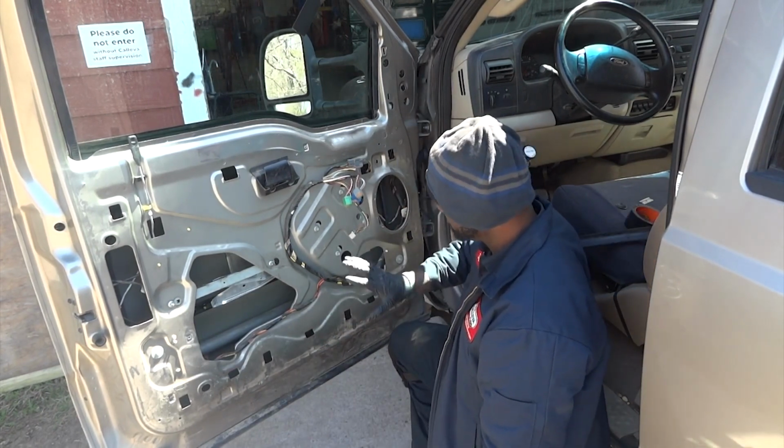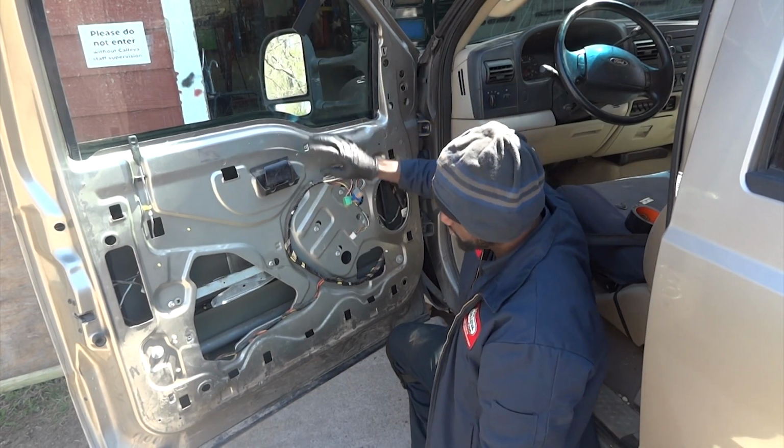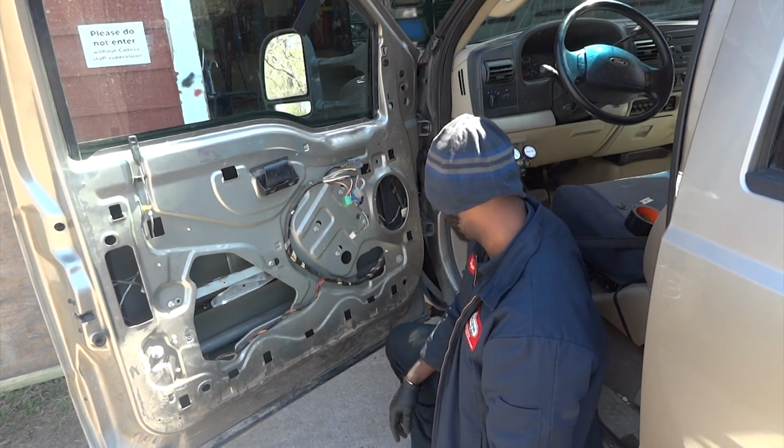Alright, we have bolted the window regulator on the door. So now we're gonna lower the window so we can connect it to the regulator.